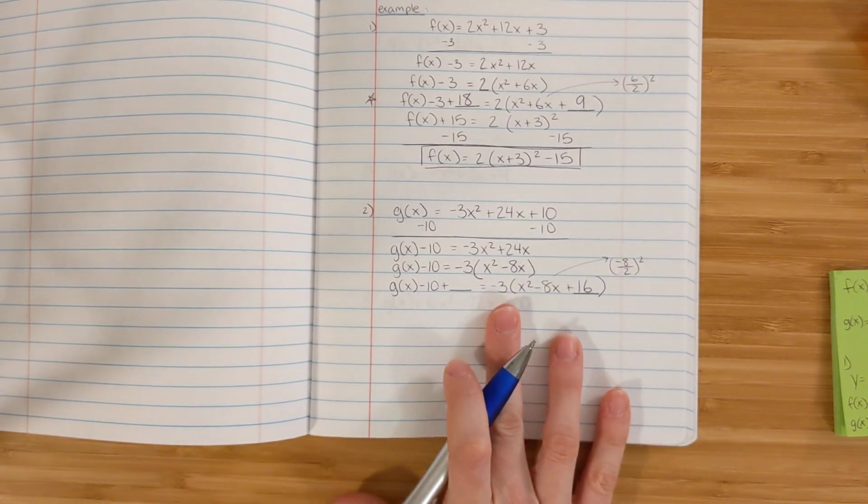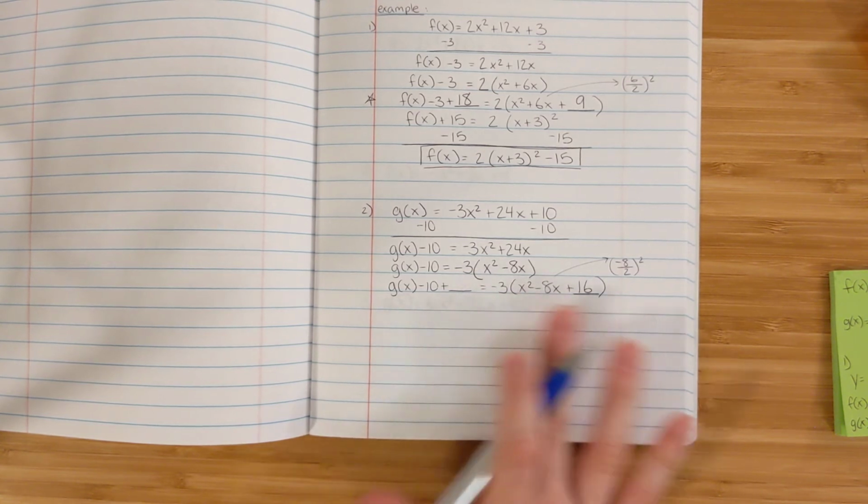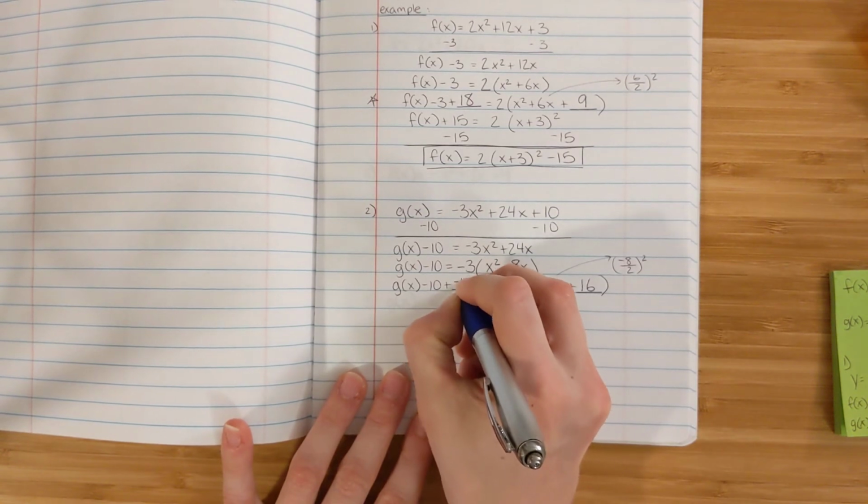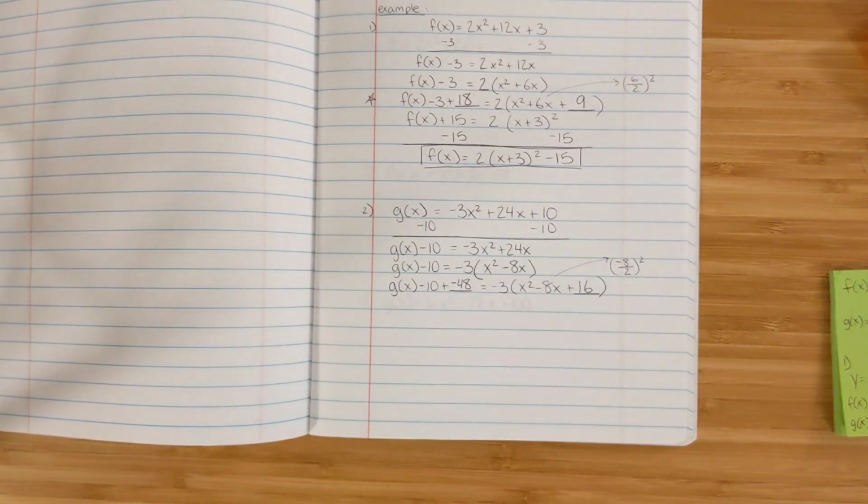So if we want to balance it out on the left-hand side, do that multiplication, 16 times -3, and you get -48. All right, and this is one of the very few rare times that we're going to fill in our blank space with a negative number, but we do want to match it on the left-hand side with the true value of the right-hand side. So we're going to have to multiply the 16 and the -3.